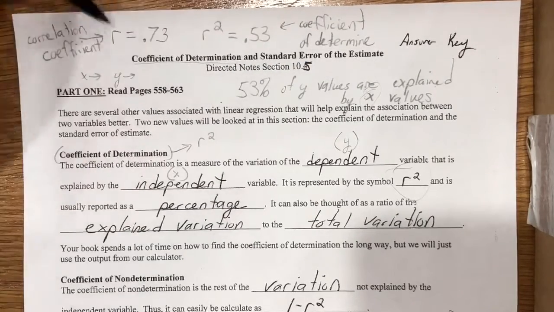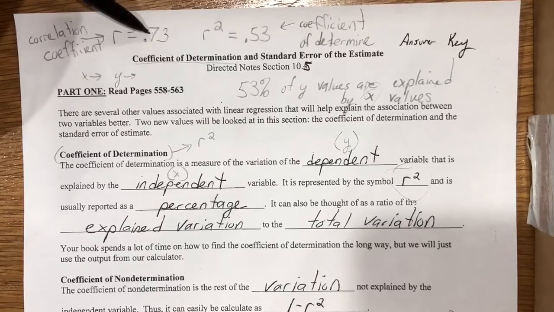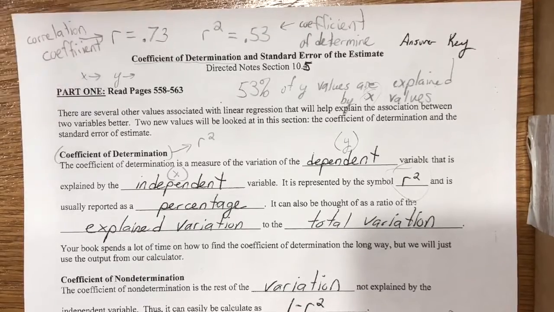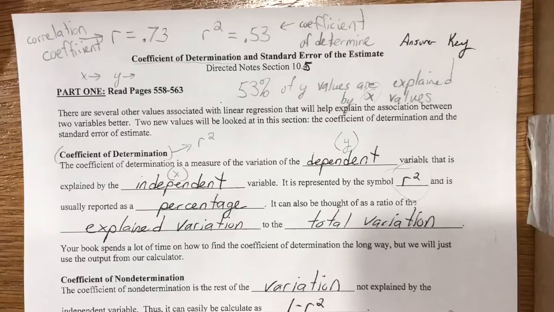Even if you connect it back to your correlation coefficient, this is a pretty good correlation coefficient, but it's not great. We'd prefer to see this around 0.85, 0.9, 0.95 to have a truly strong relationship. So that's just a brief explanation of the coefficient of determination.